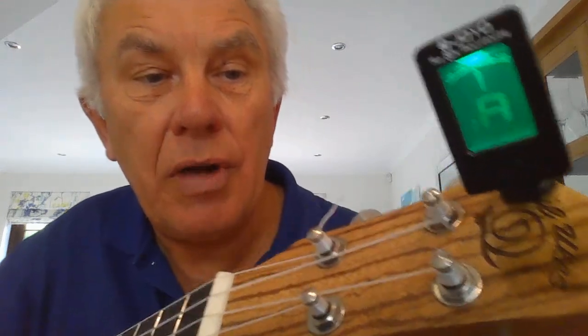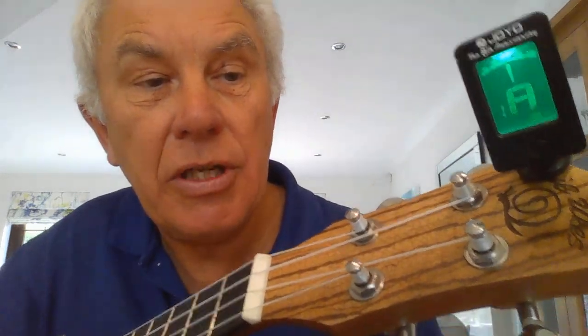Now that is a conventional way of tuning the ukulele. It can be tuned differently, but all these tutorials will relate to that tuning. And to tune your ukulele, I recommend getting one of these little tuners that clip onto the neck. The way the tuner works, as you play a note, and here I'll play the first string, which you remember should be an A note, the tuner will indicate whether it's in tune.